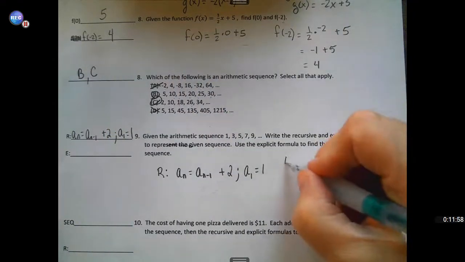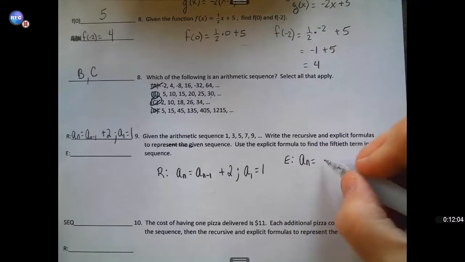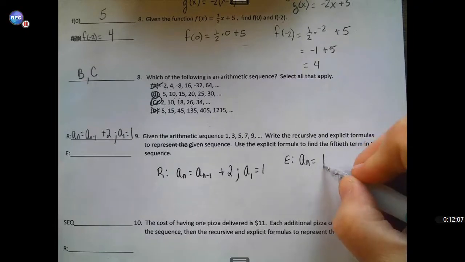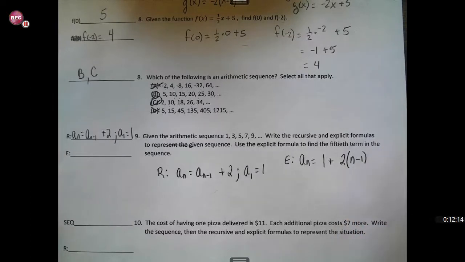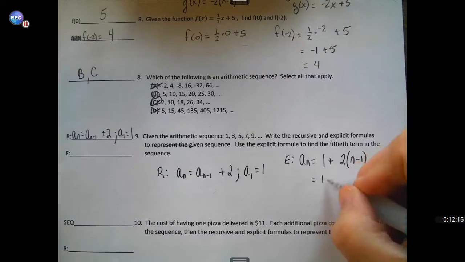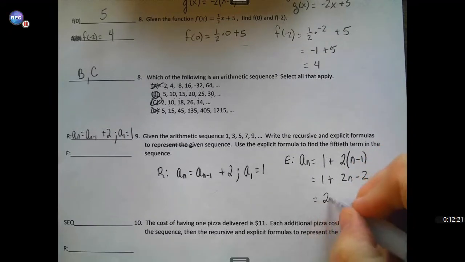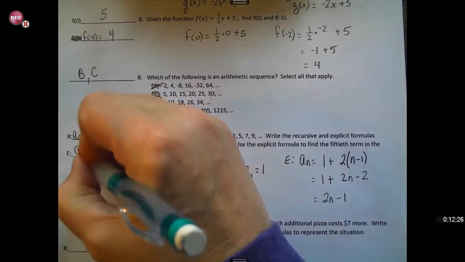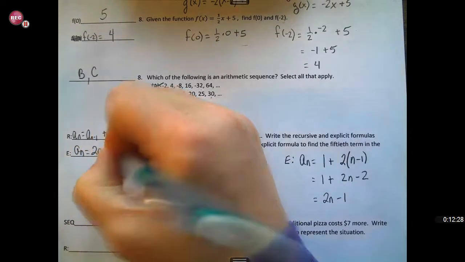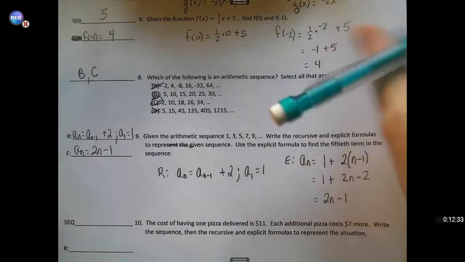The explicit formula is a sub n equals a sub 1, which is 1, plus d, which is 2, times the quantity n minus 1. Let's simplify that. 1 plus 2n minus 2 is 2n minus 1. The explicit formula, a sub n, is 2n minus 1. Okay.